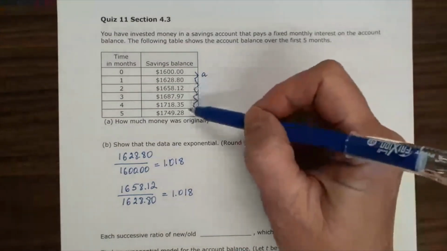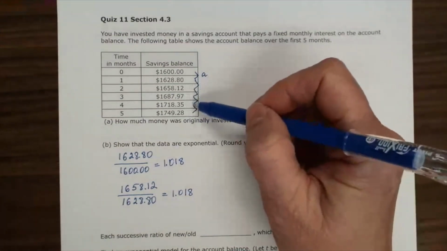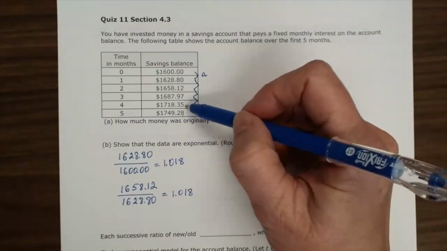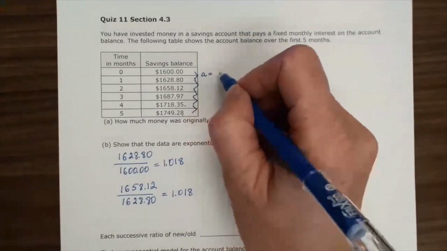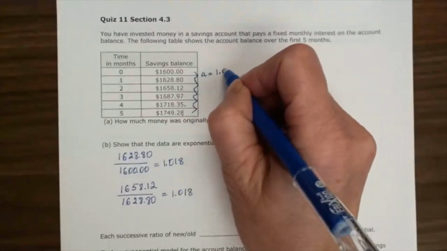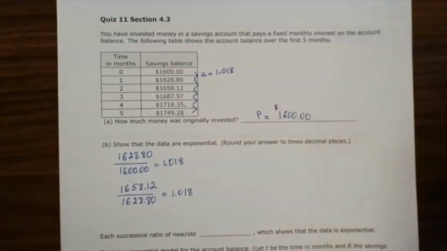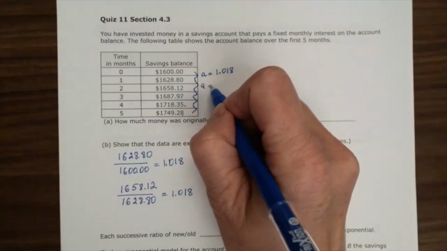If you continue the same pattern and divide a new value by the old value, you will see that you multiply by 1.018 each time.